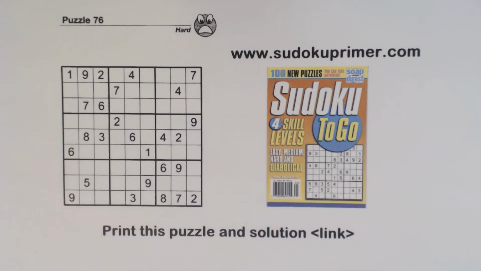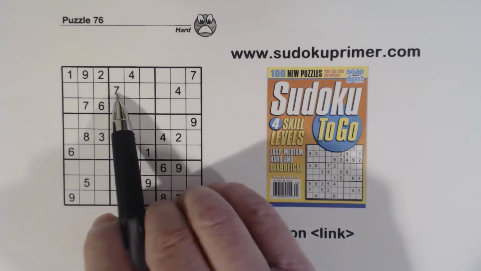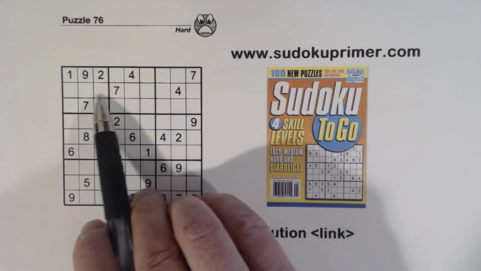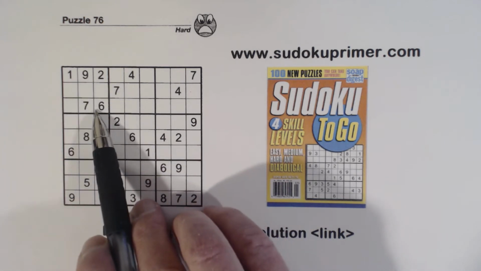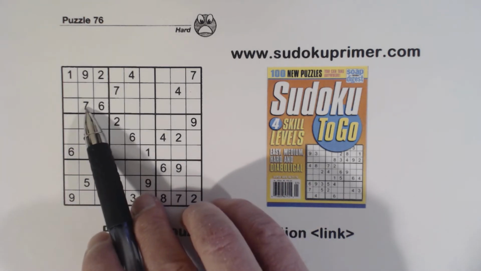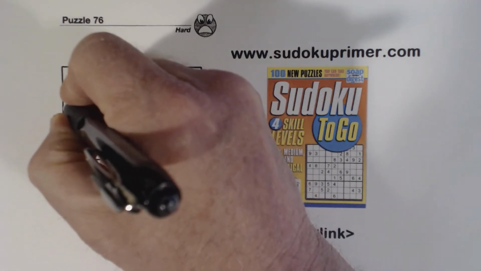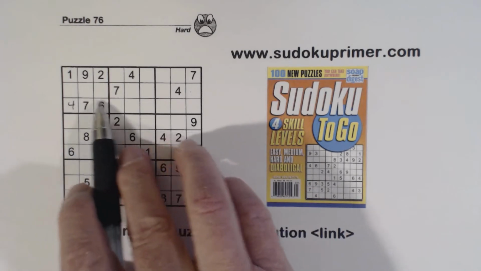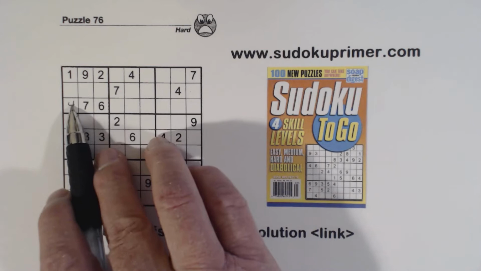And if you notice a loner cell, you just have to look for a number in this row that isn't already in the box. We got 1, 9, 2, 7, 6. We have a 7 there, that's already there, but we don't have a 4, so we can put a 4 right there. All right, that's like an n alike with the number 1, with one cell.